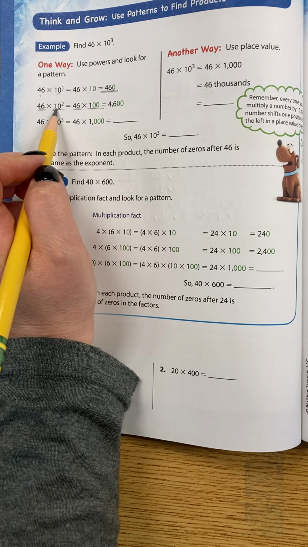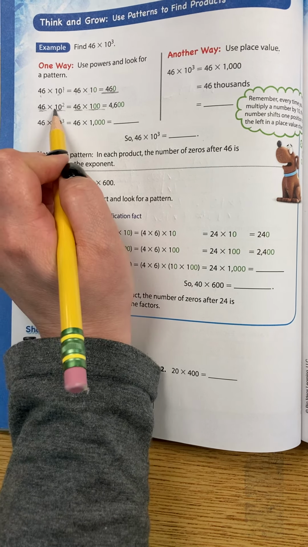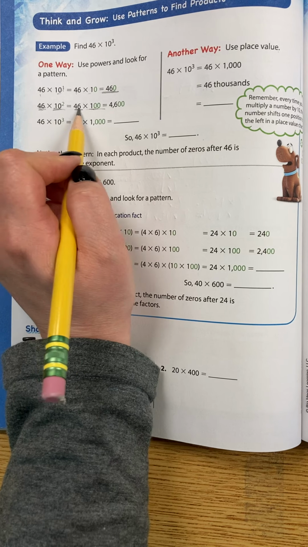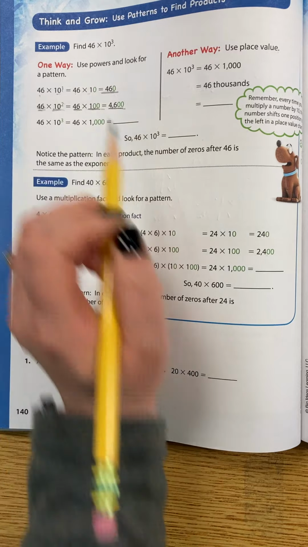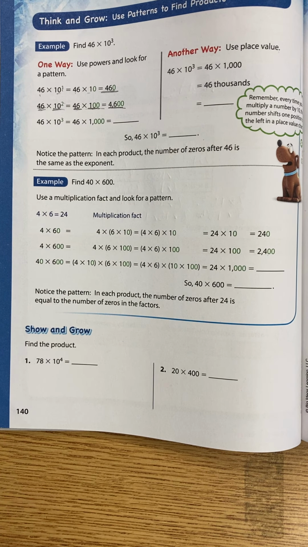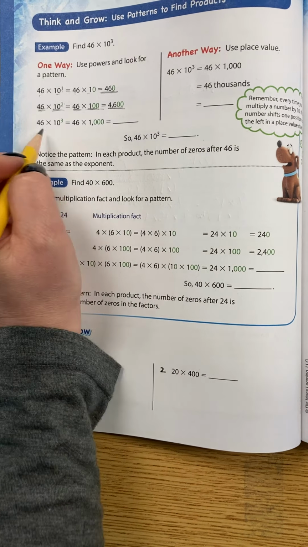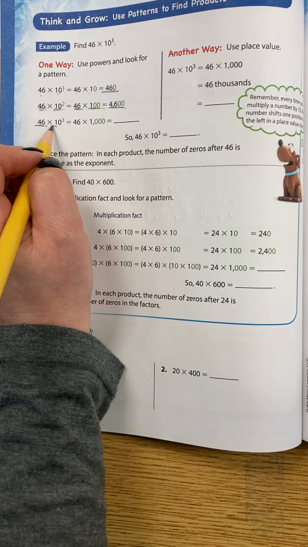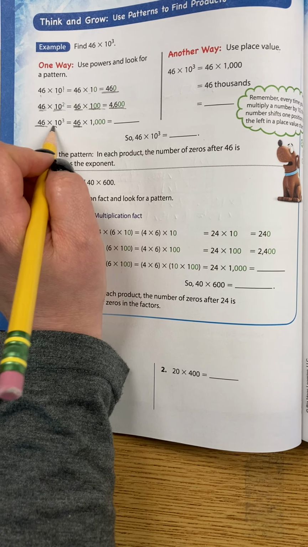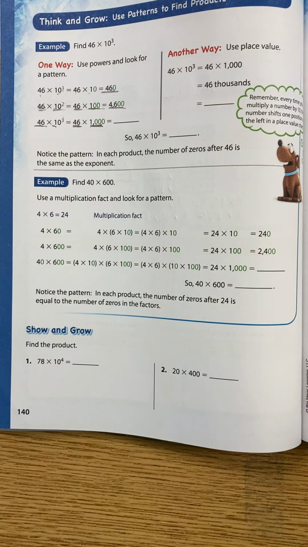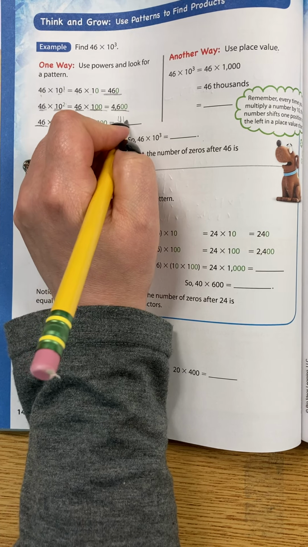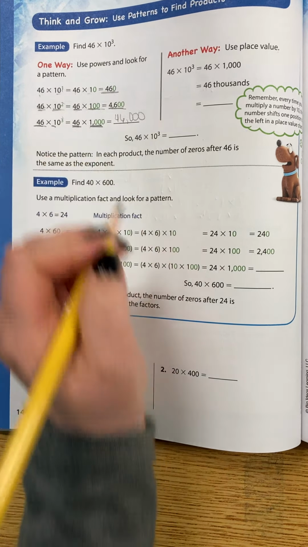So 46 times, it's really 46 times 1, right, which is 46. And then 10 to the second power is 100. So it's 46 times 100, which is 4,600. Okay. This is 46 times 1 again. We have 46. And then we have 10 to the third power, which is 1,000. Okay, so we're going to be looking at that. How many zeros do you think that has? Well, we have 46,000. That's what that's going to be.